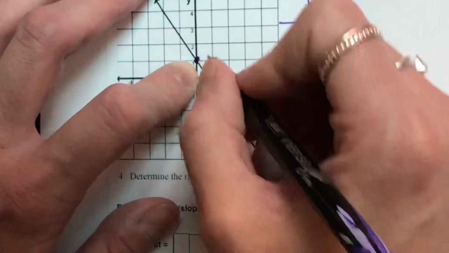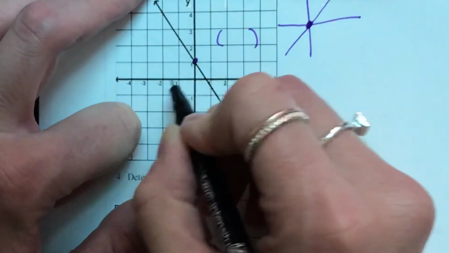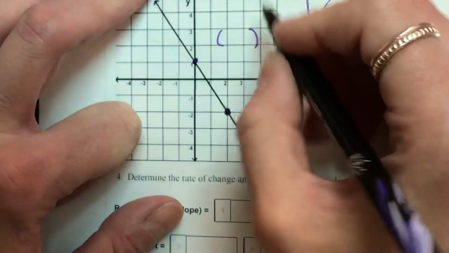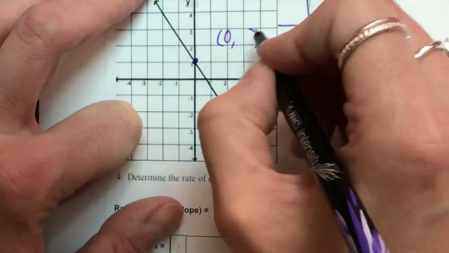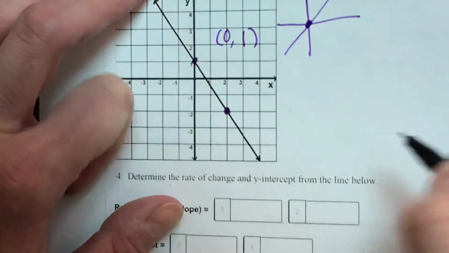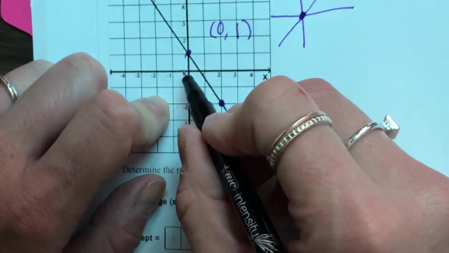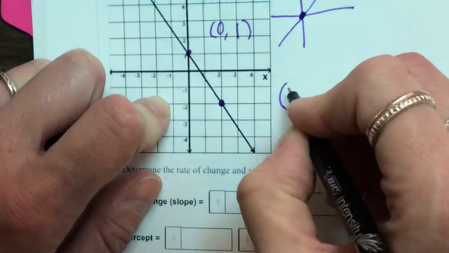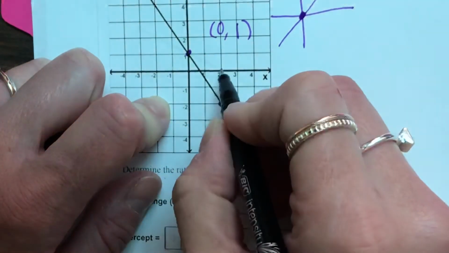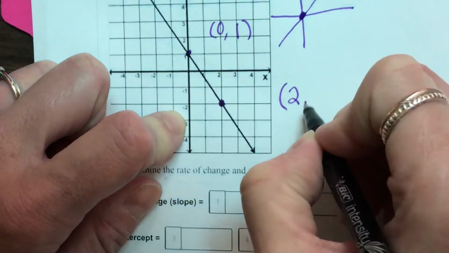So up here, my x and y, my x is 0 because I didn't go anywhere right or left, so I'm going to write 0. And my y is 1. I came up one spot on the y-axis. So now my second pair of points on the x, I went over 2. And then my y vertical is -2.